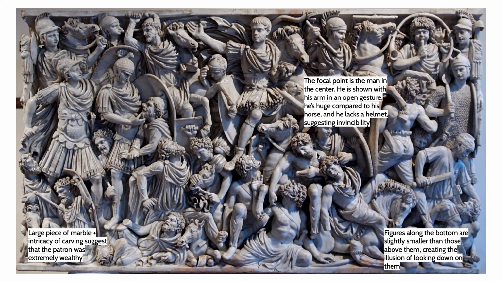Also, the figures along the bottom are slightly smaller than the figures along the top. This is another example of hierarchy of scale, albeit a little bit more subtle than other examples that we've seen. It's also creating this visual illusion that we're looking down upon the figures. So this is, again, very reflective of this Roman mentality of we are the best and everybody else is basically going to be conquered by us because they're inferior to us.